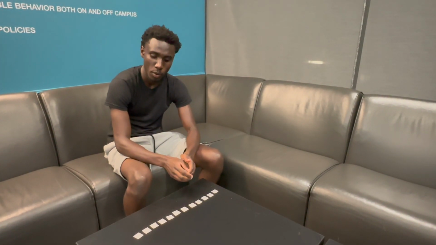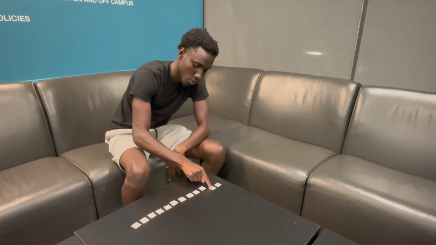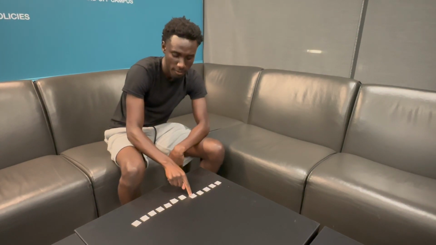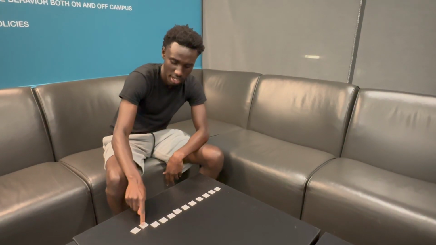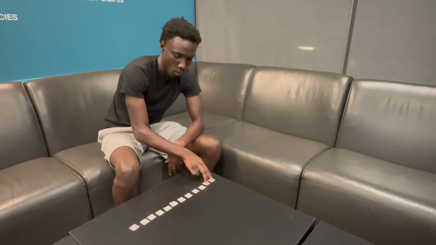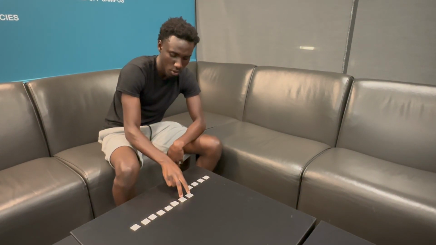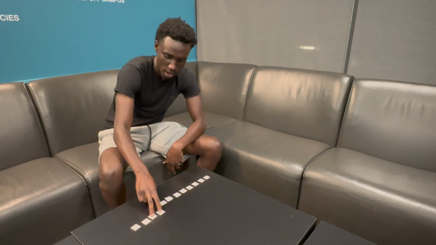Okay, so here we have 12 blocks, and we can count these blocks. 1, 2, 3, 4, 5, 6, 7, 8, 9, 10, 11, 12. But let's say we wanted to count these blocks not by ones, but a different way, a little bit faster. Well, we could try counting by 2. Here's one group of 2, a second group of 2, a third, a fourth, a fifth, and a sixth. Now we have 6 groups of 2.